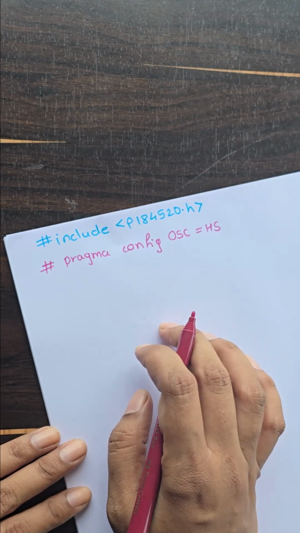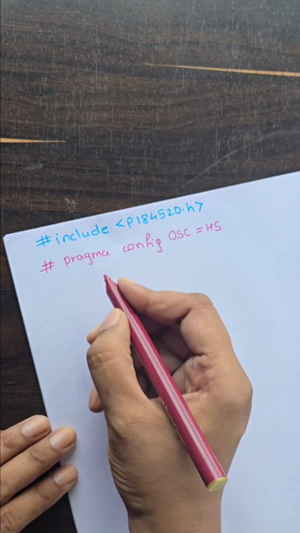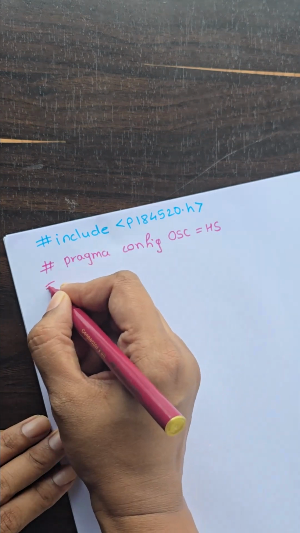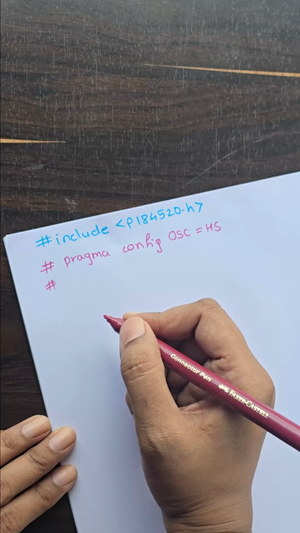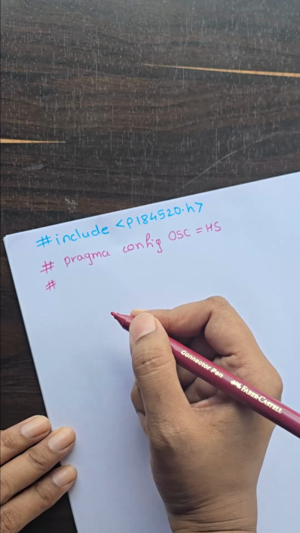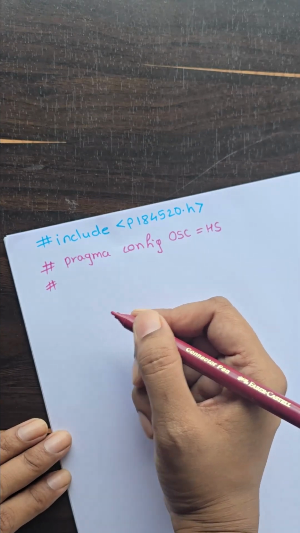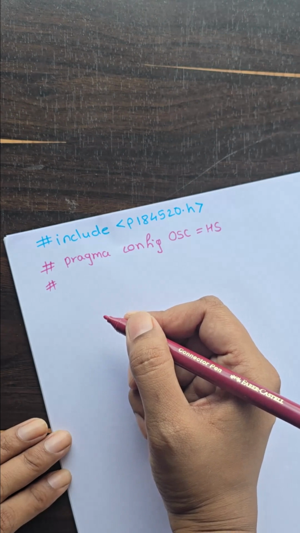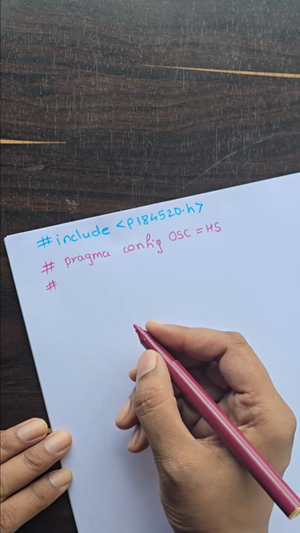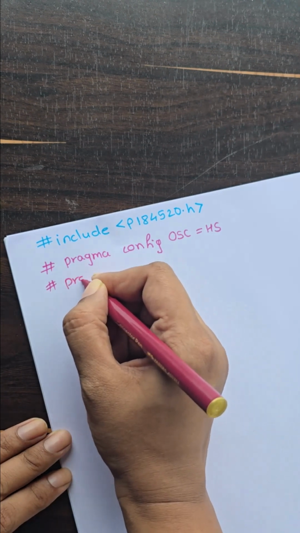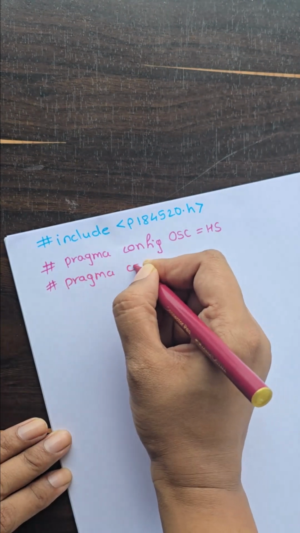So first of all we need to make some changes in the configuration bits. Those configuration bits will in turn configure your hardware on the board.